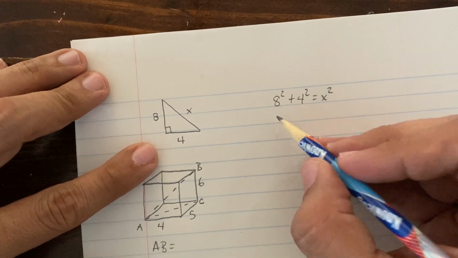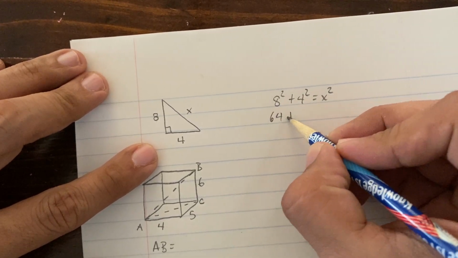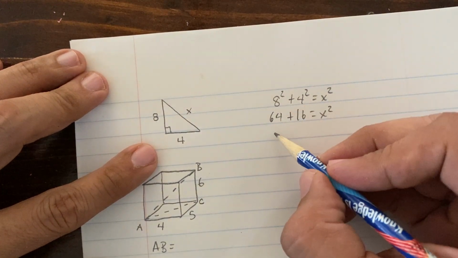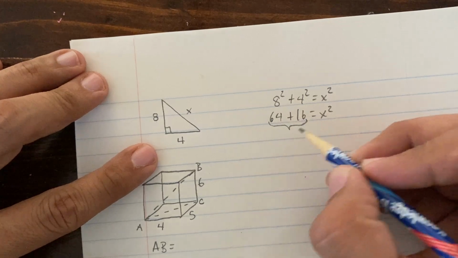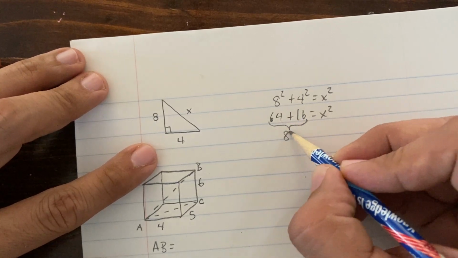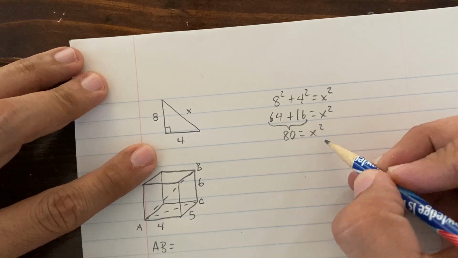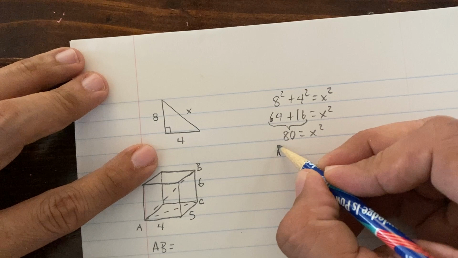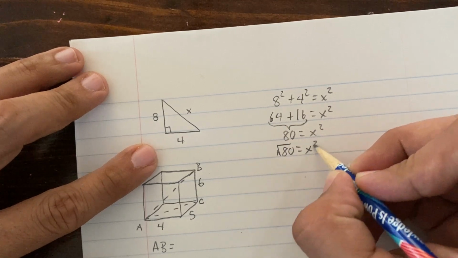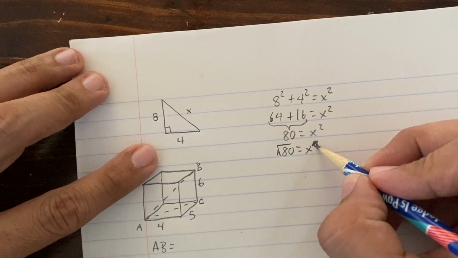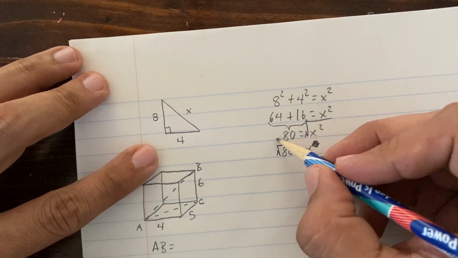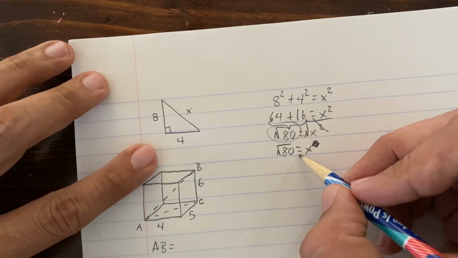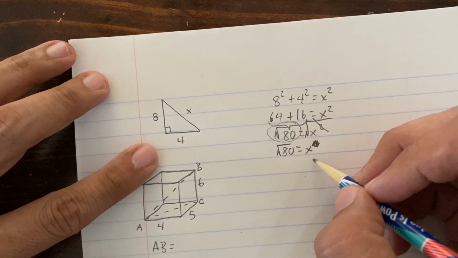All right, so then this becomes 64, this becomes 16, and when you add these together, you're going to get 80, and then this is going to be the square root of 80 equals x squared. I mean x by itself, sorry about that. Because you square root this side, square root that side, these cancel, and then this gets left like that. And then you could leave the answer like this, or type in the square root of 80 in your calculator, and you'll get your answer.